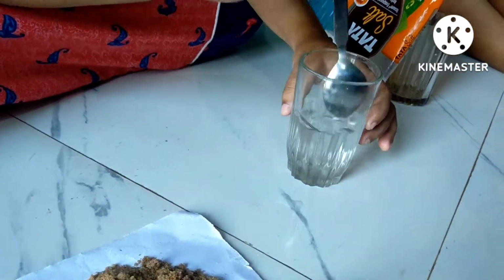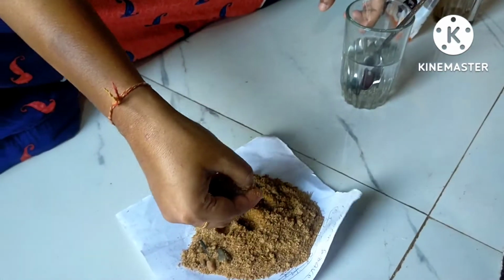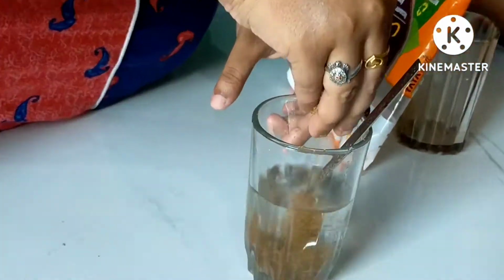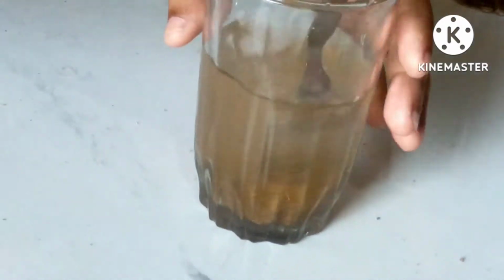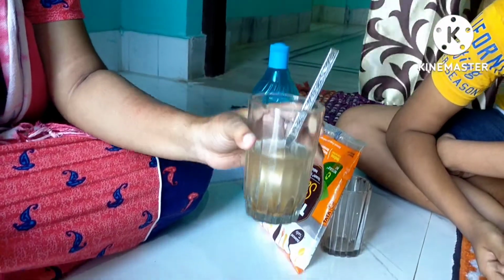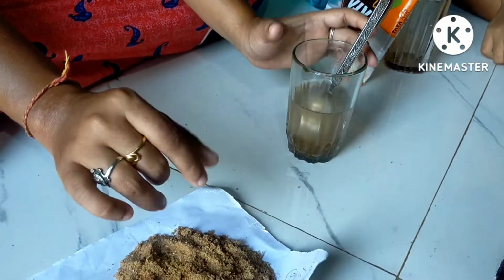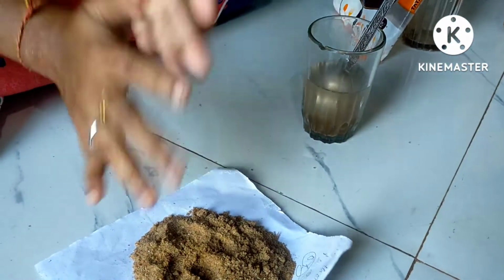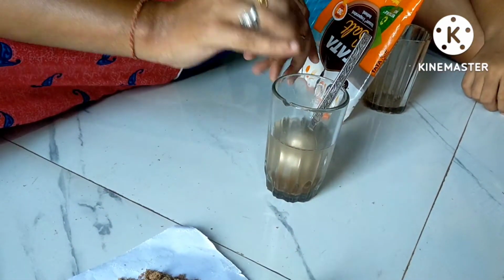Now, these are the sand particles. I will take some sand and put it in the water. Now if I mix this, we can easily see the sand as well as the water. So is this soluble or insoluble? Insoluble. Yes, this is insoluble, or you can say immiscible, means they are not mixing with water. So this one is immiscible.